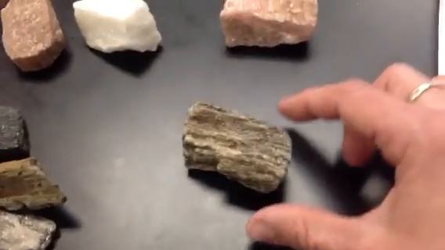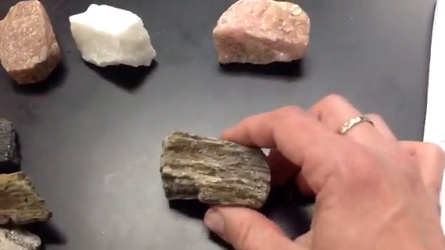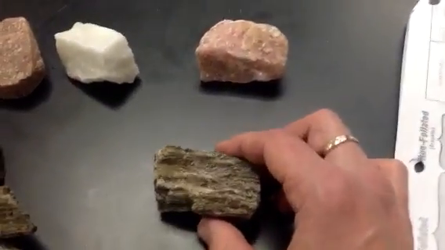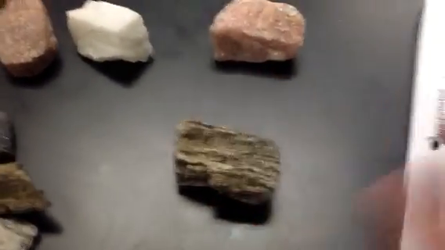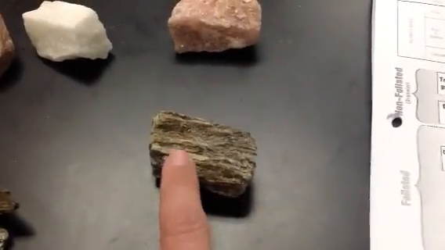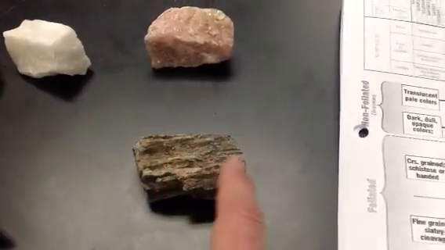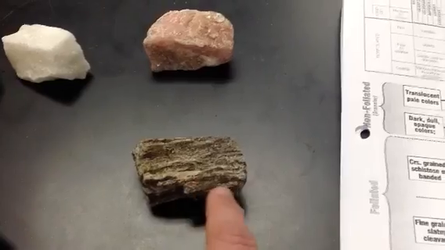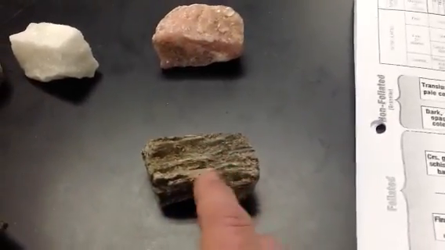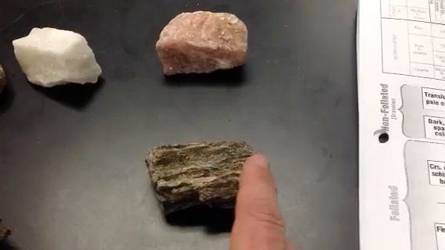And the last type of foliation is called gneissic, and it starts with a G, and it's pronounced gneissic. And the name of the rock is also called gneiss. It makes it a lot easier to remember. And to people who don't know that it's called gneiss, it's also called zebra rock because it can go white, black, and it kind of looks like a zebra. And that's got a lot of hornblende in it.